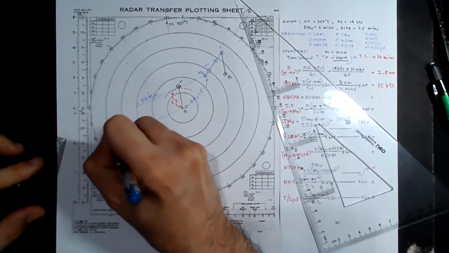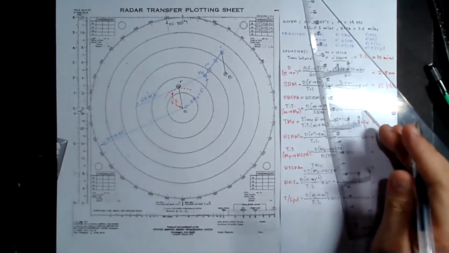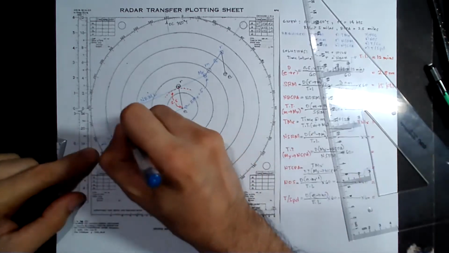So our new DRM would be 245 degrees true.